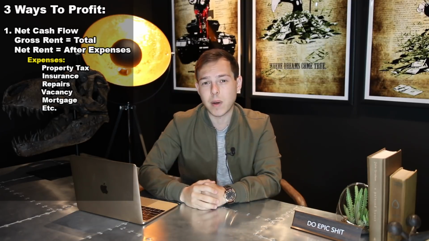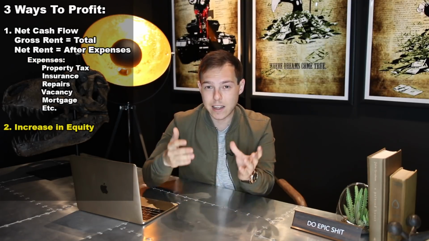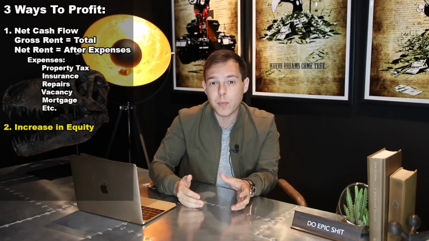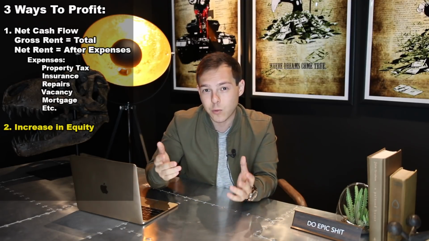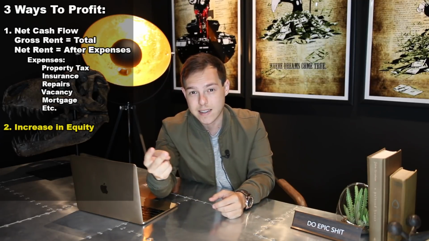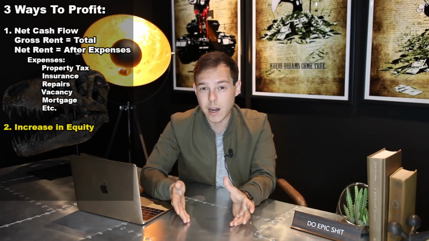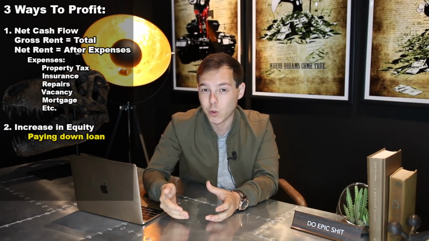Now, the second way to make money in real estate is through equity. This means that the property value is going up based off something you're directly doing to it. Now, when it comes to making money in equity in real estate, there are two ways to do this. The first and most common way to build equity in a property is through paying down your loan every month.